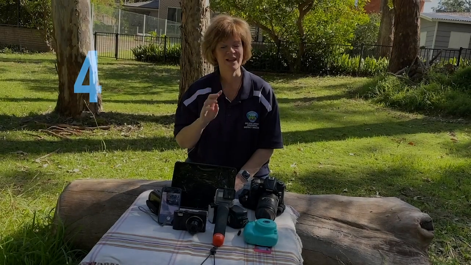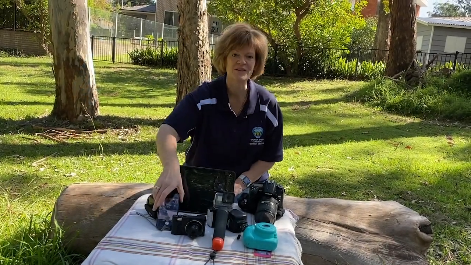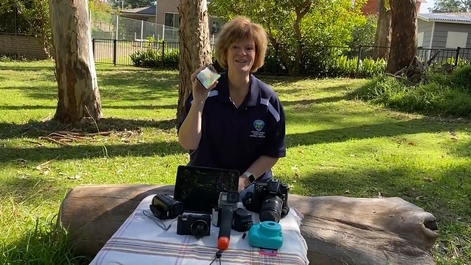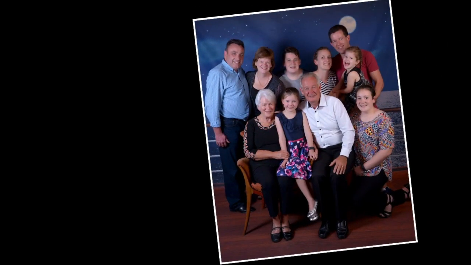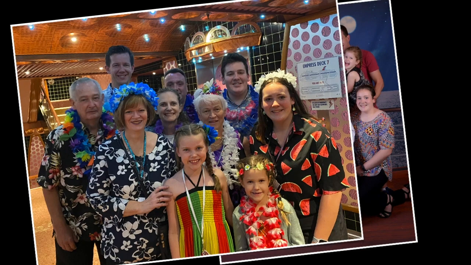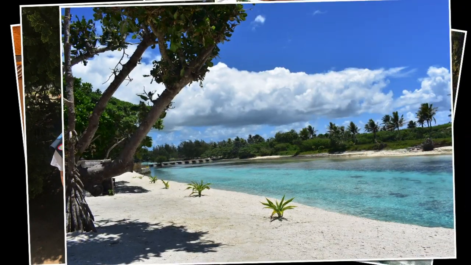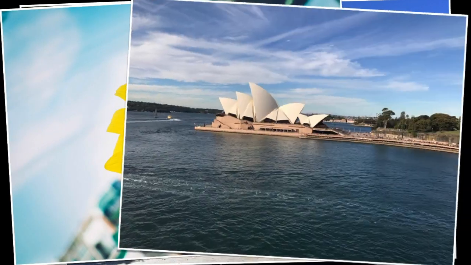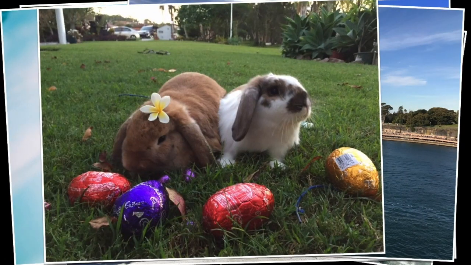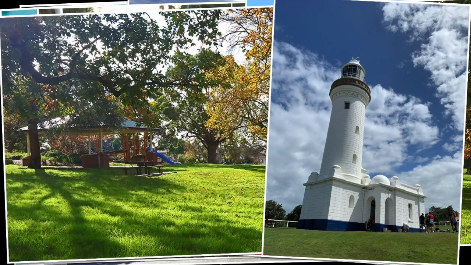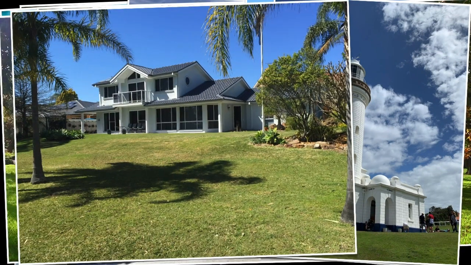Requirement number 4, let's take some photos that we can share with some of our family and friends. Get your cameras ready or your phones and let's go and take some photos. Now, some of these pictures that we need to take are pictures of family, pictures of friends, pictures of some scenery like flowers or trees or maybe a river, pictures of an animal, pictures of your favourite place, a playground, a museum. Maybe take a photo of the front of your house.